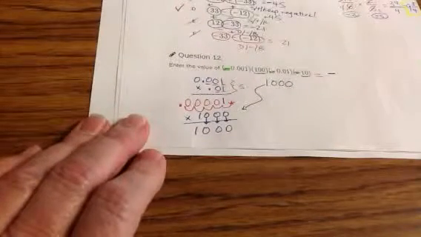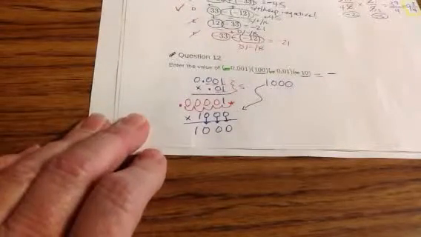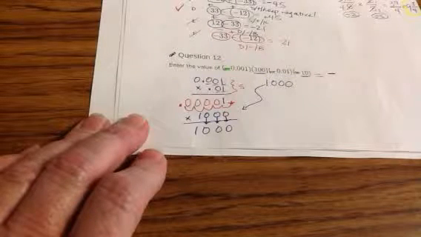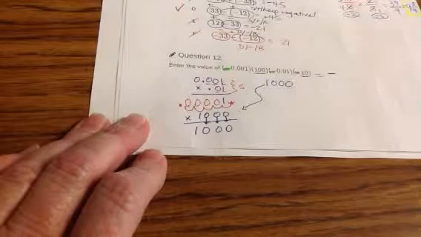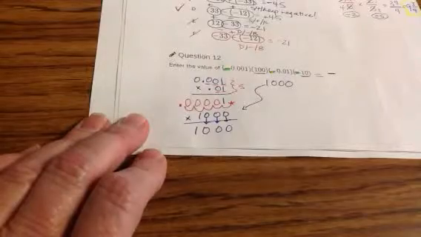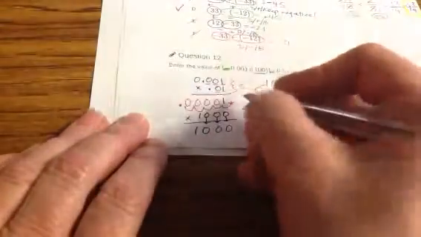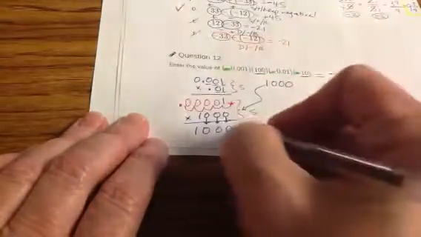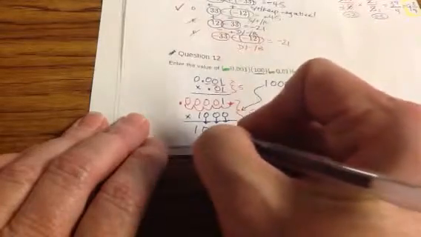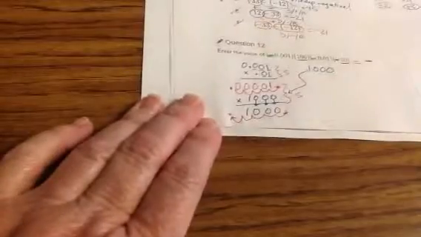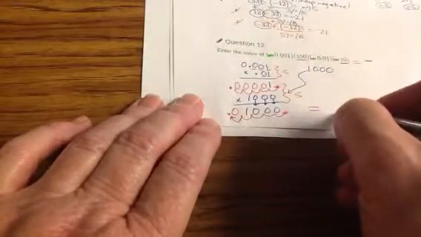So how many decimal places in the question now? Show me on your hands, please. Still 5? Yep, still 5. So this has 5 decimal places. I'm going to make the answer have 5. Start behind it. 1, 2, 3, 4. One more. What do I fill in the space with? 0. What is our final answer? 0.01.